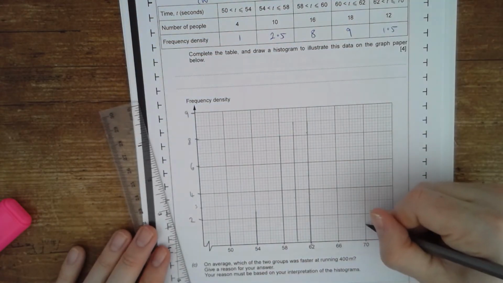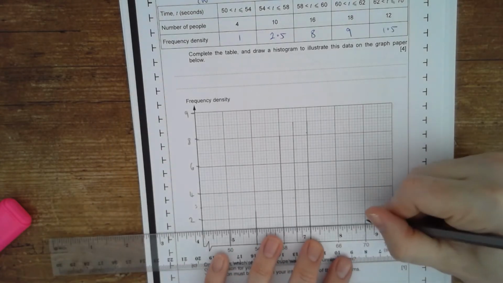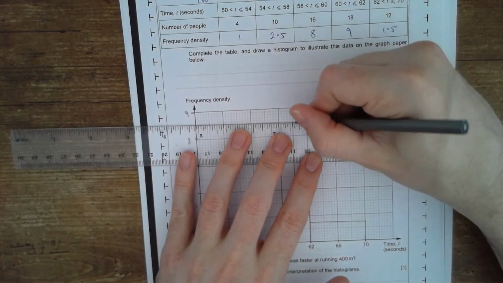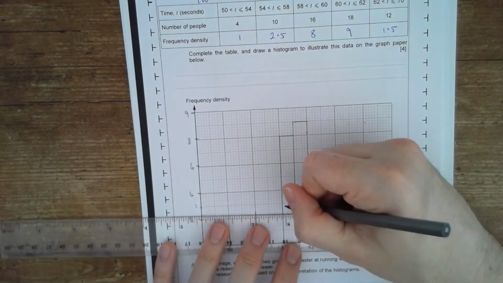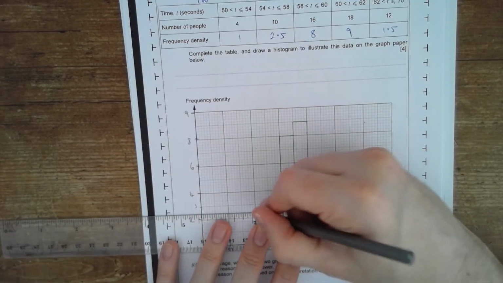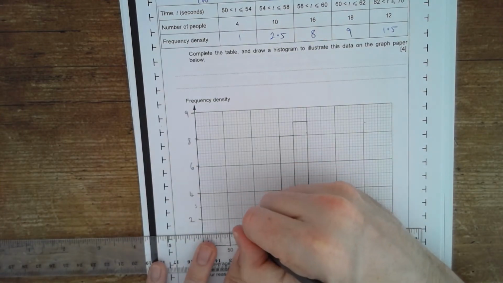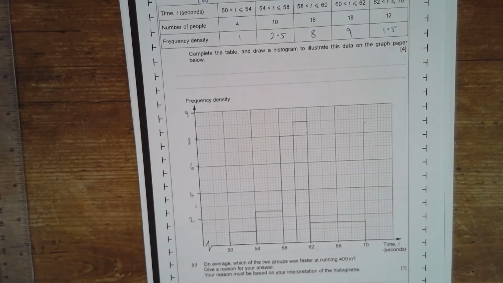So 1.5 will be there, and then 2.5 little squares up. Okay, now I'll do all the horizontal lines. What's that, 2.5? Okay, so your histogram should look something like that by the time you've drawn it.